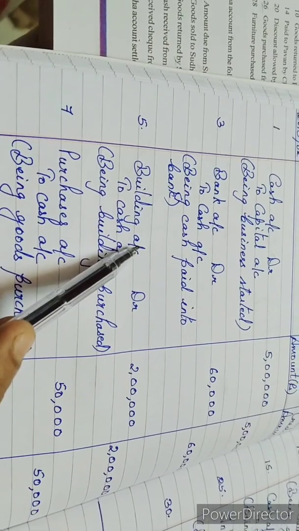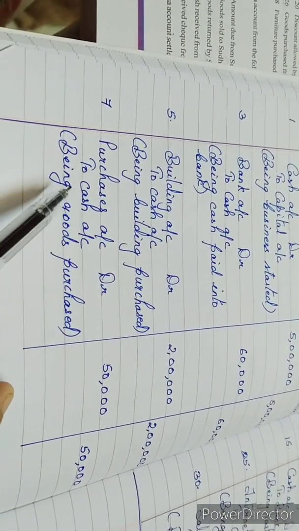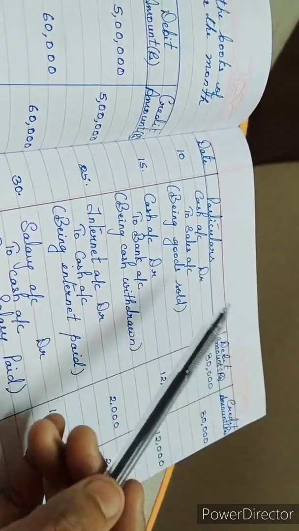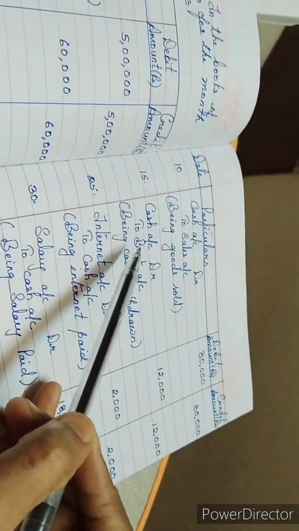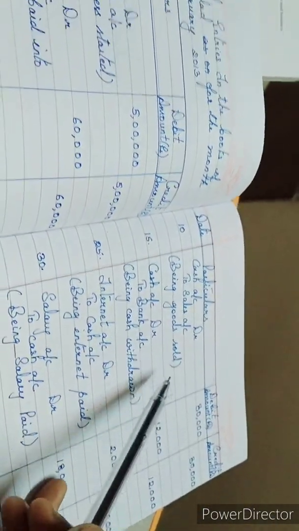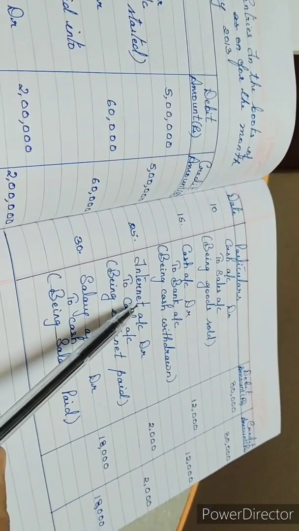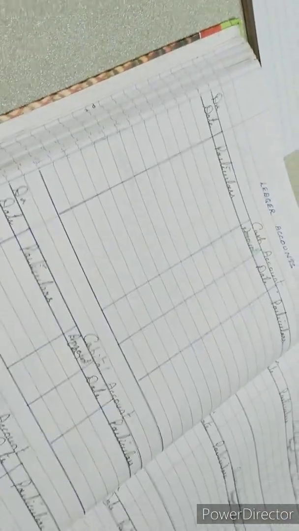So we'll prepare a building account. Cash account is going to be common. Then purchases account, okay, whatever new account is there, we'll prepare it. Sales account is new, we'll make. Bank account already we have prepared, so we'll not prepare this bank, but we'll post all the entries related to bank in one account. Then we'll make internet account and salary account. Okay, all right, so let us begin with the first one.